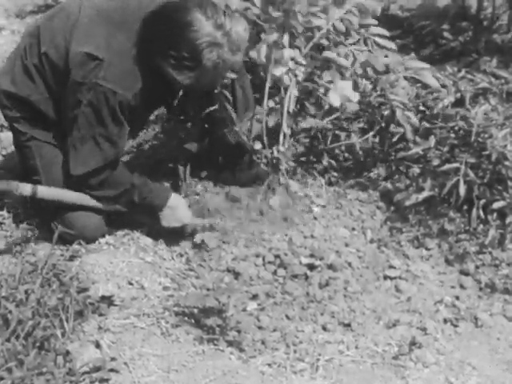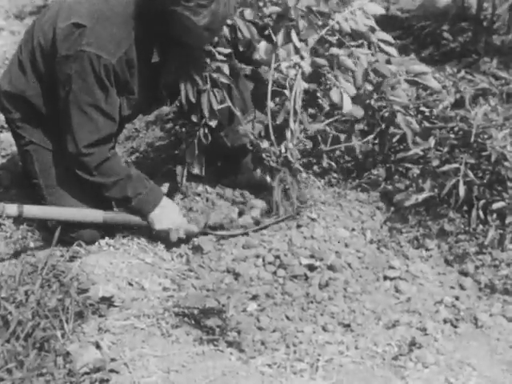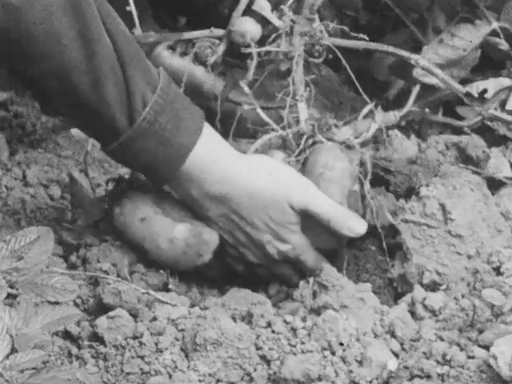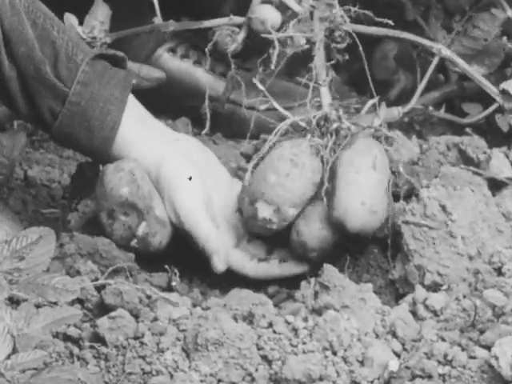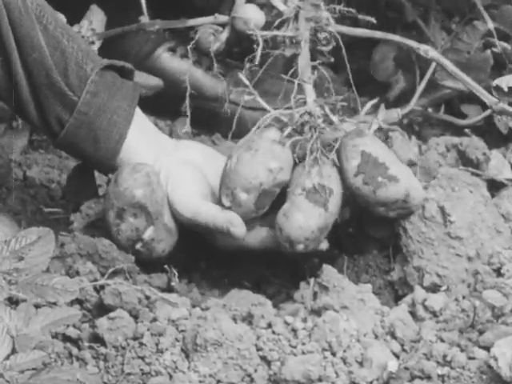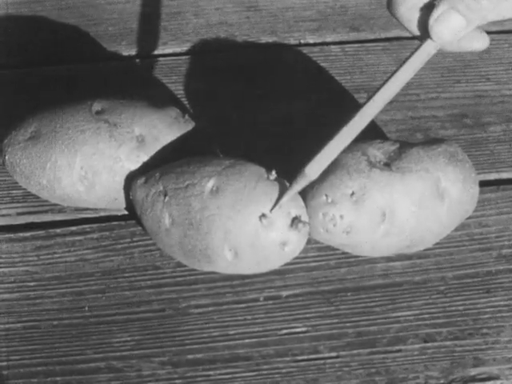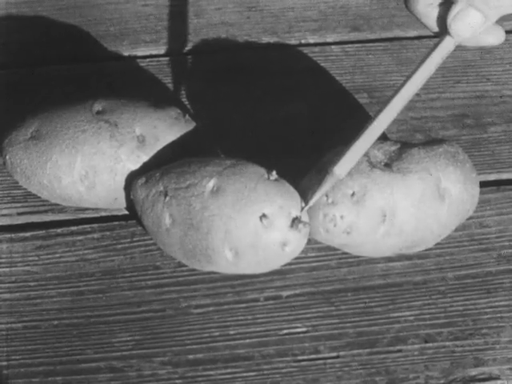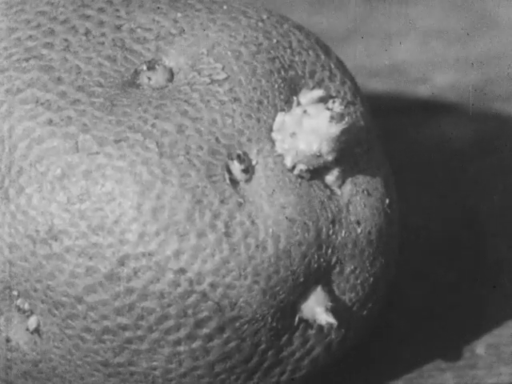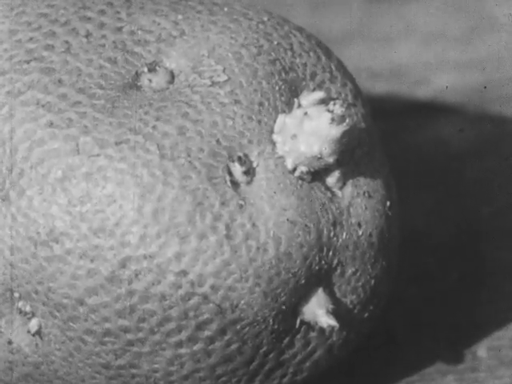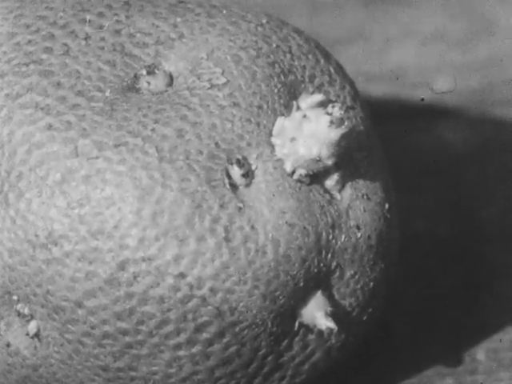Here is a potato plant. The part we use grows underground. These potatoes are not roots, but really thick parts of underground stems. We call these thickened stems tubers. The little lumps on potatoes that we call eyes are really buds. The buds contain tiny leaves and stems that can grow into a new plant from food stored inside the potato.